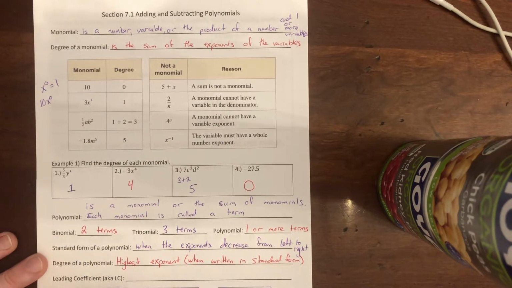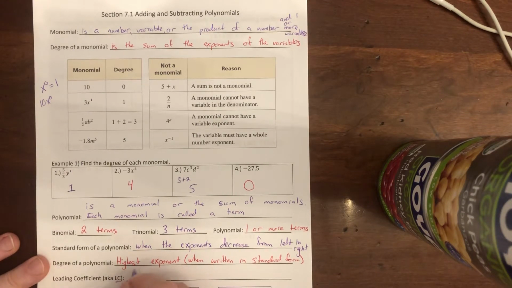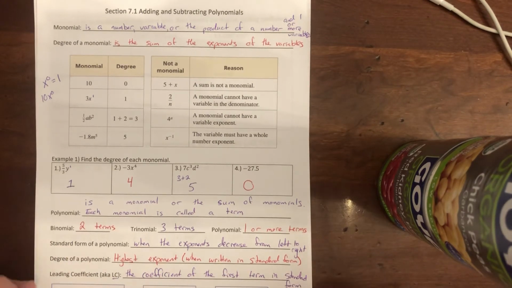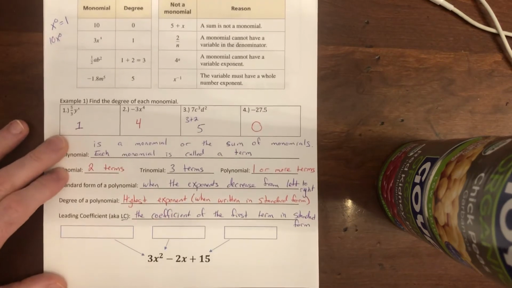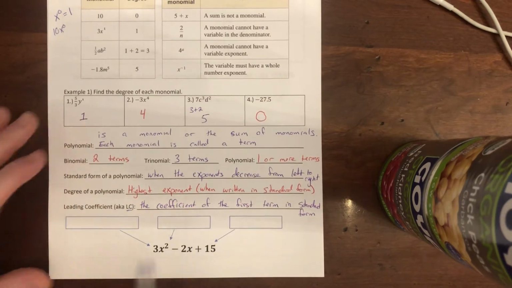All right, and the leading coefficient, I like to use LC, all right, is the coefficient of the first term in standard form. All right, so notice standard form is important that we write them in this. Okay. Oh, sorry, I'll move that down. I don't know if you can see that, but all right.